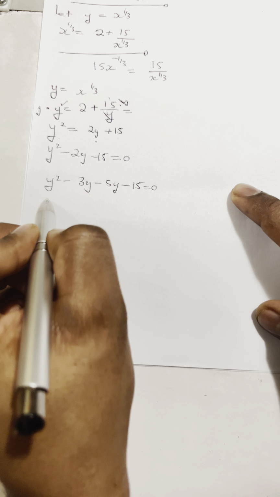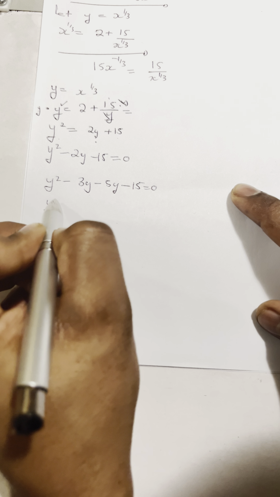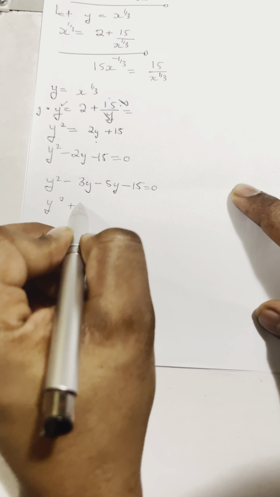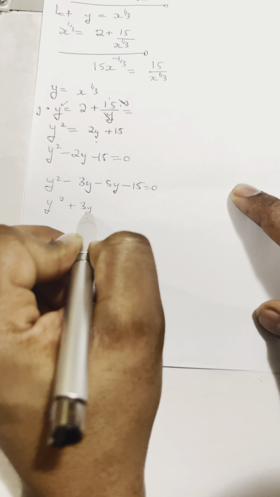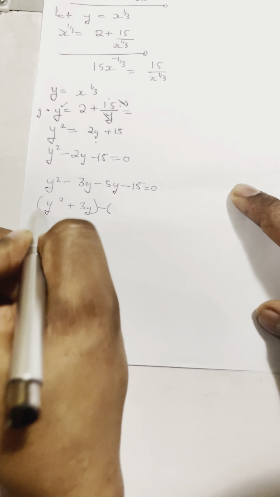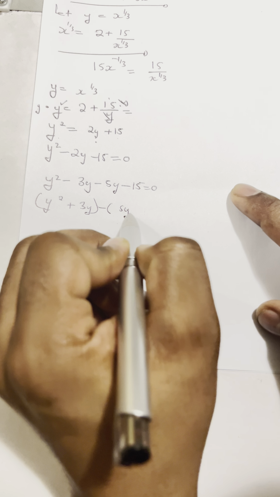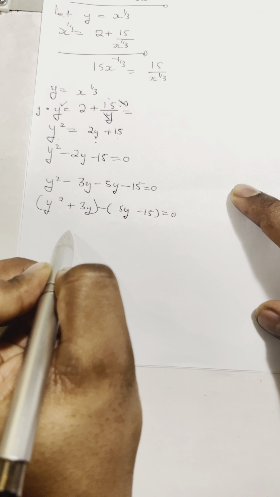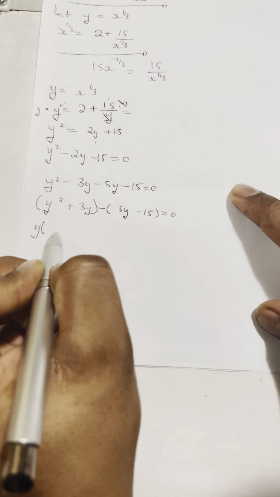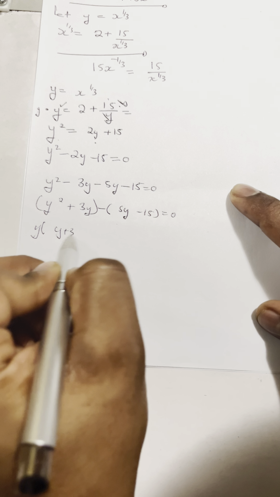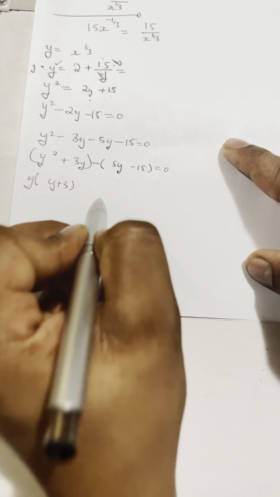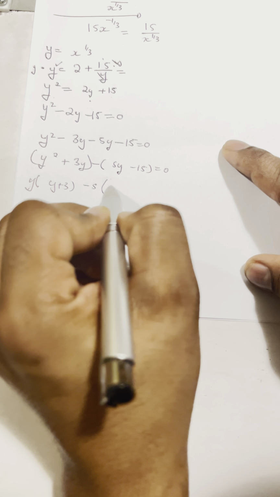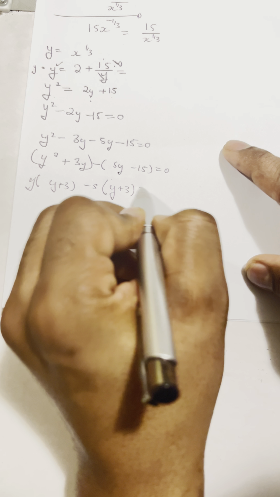So, y squared plus 3y minus 5y minus 15 is equal to 0. Now y(y plus 3) minus 5(y plus 3) is equal to 0.